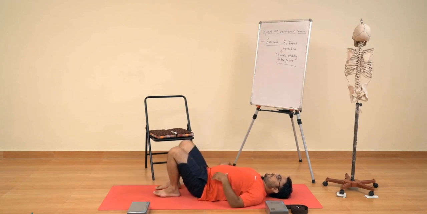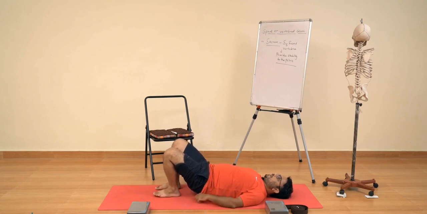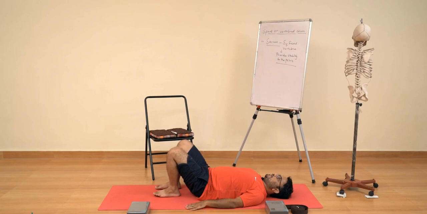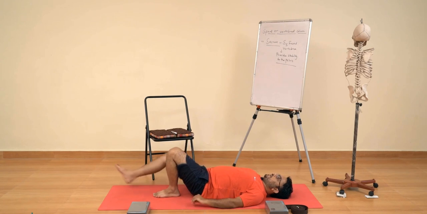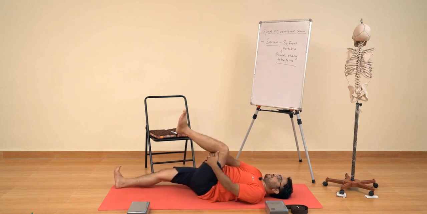If you want to strengthen these muscles slightly, you can do the pelvic half bridge, and then release. You can do this pelvic half bridge for 20 to 30 seconds, and then release. As you get time in between, just try to release the pressure from the sacrum.